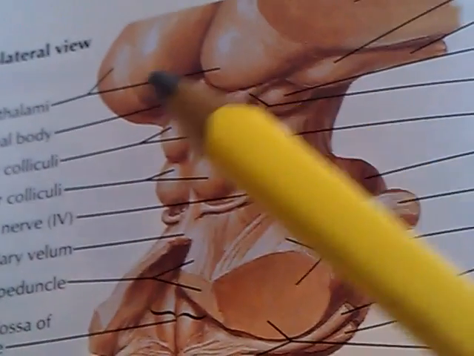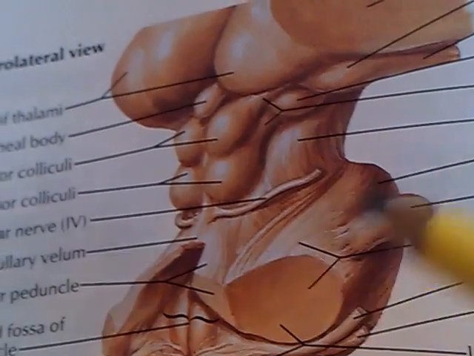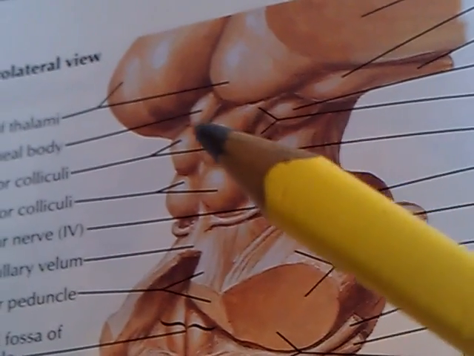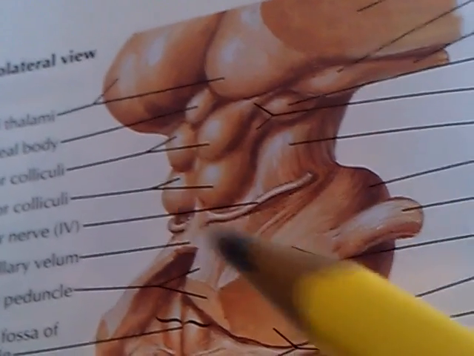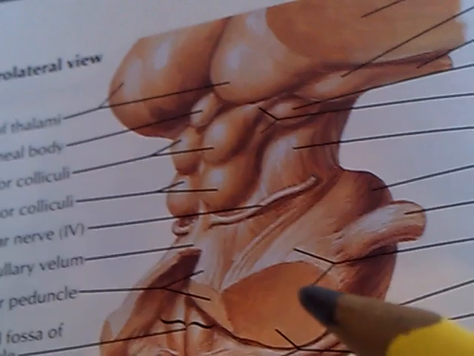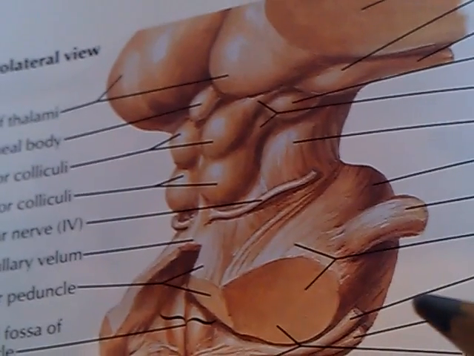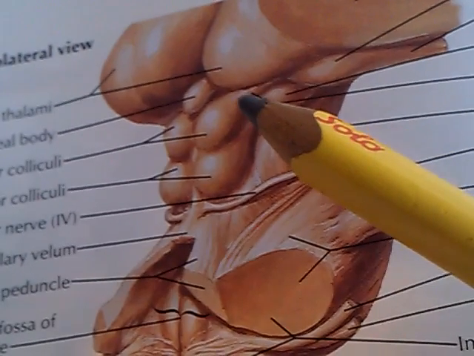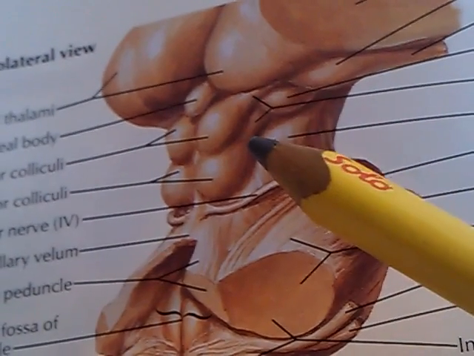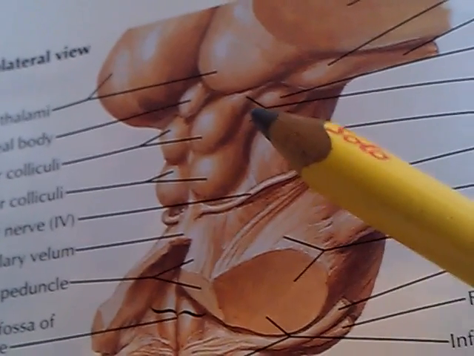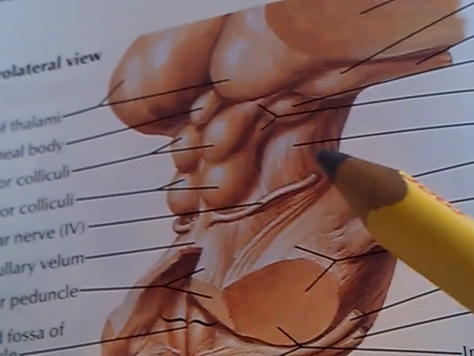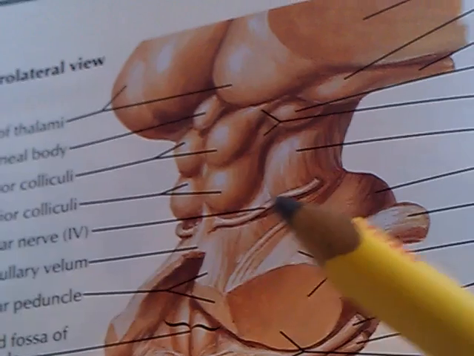This is the dorsal surface of midbrain, which is called the tectum. The tectum consists of superior and inferior colliculi, and colliculi are connected with the diencephalon by brachium of superior colliculus and brachium of inferior colliculus. This is trochlear nerve that are emerging below inferior colliculi.